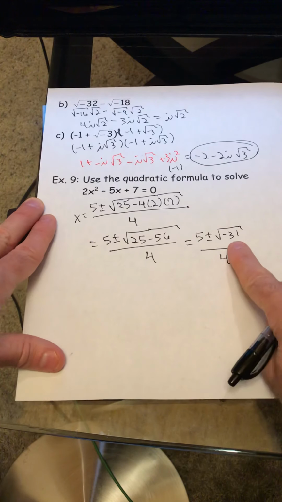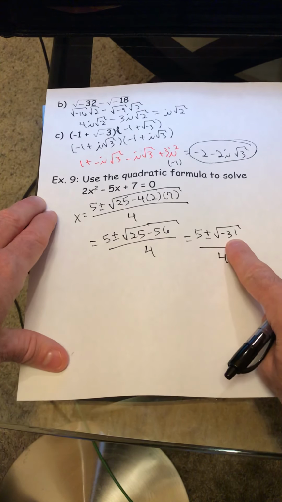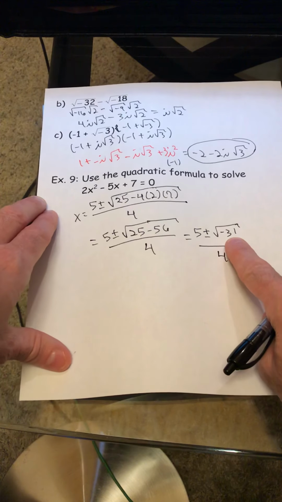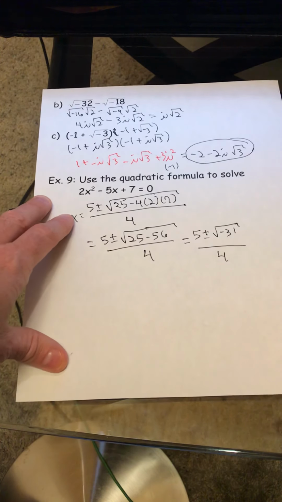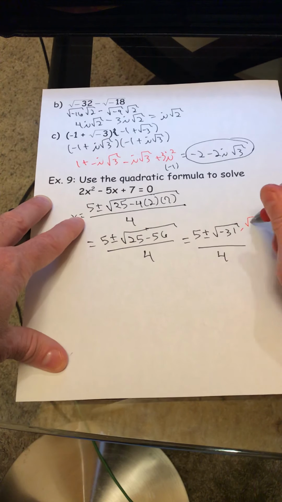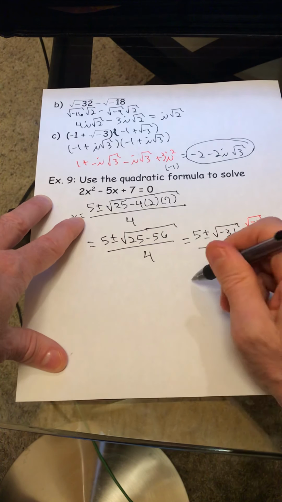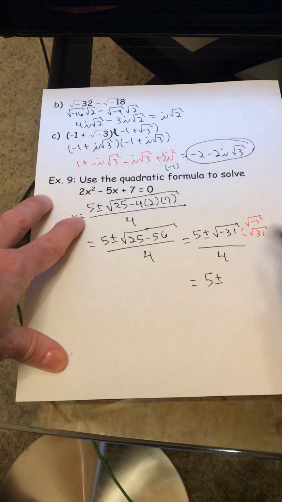All right, well, again, because we have a negative under the radical, it is going to give us complex or imaginary answers. Even though we can't simplify -31, we are still going to use that -1 and 31. And so when you do that, 5 plus or minus i radical 31 over 4.